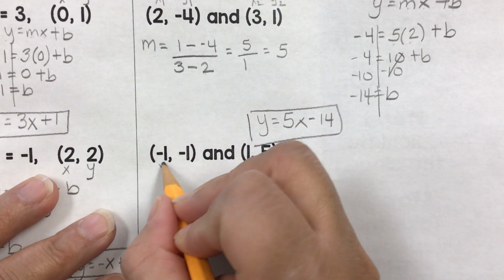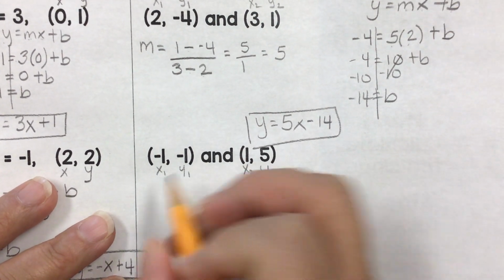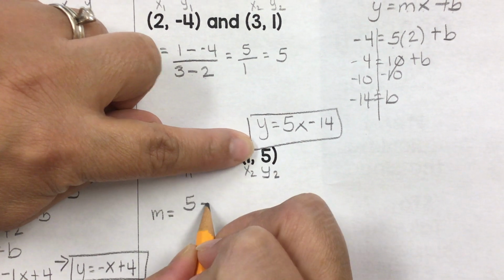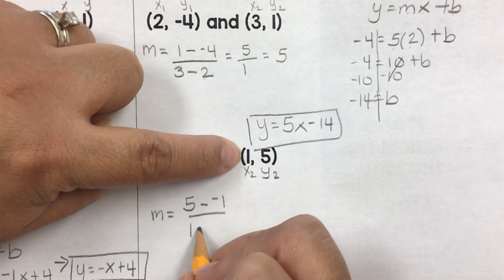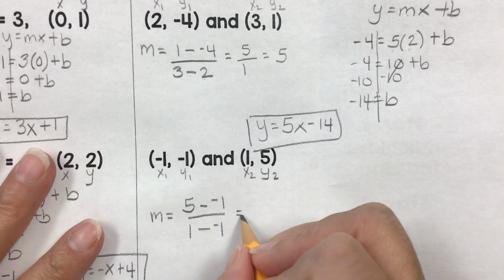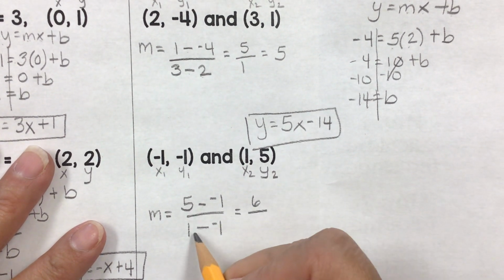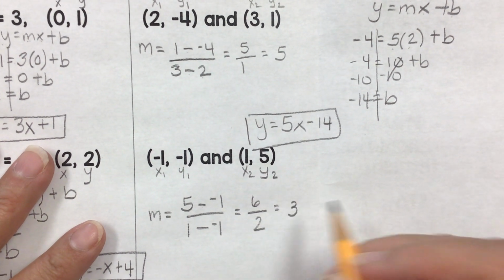So this was our x1, y1, x2, y2. Then slope will be 5 minus -1 divided by 1 minus -1. 5 minus -1 is a 6. 1 minus a -1 is a 2, making your slope 3.